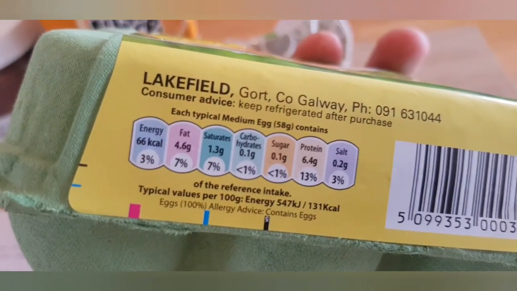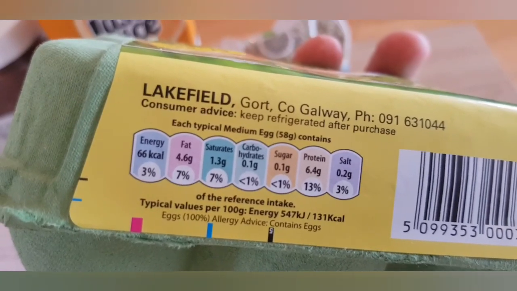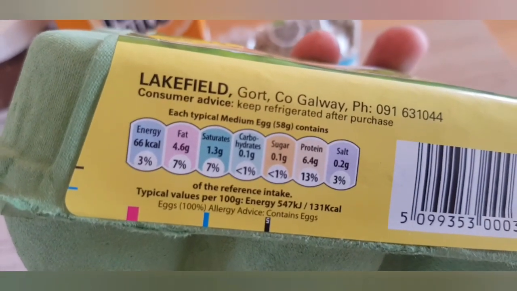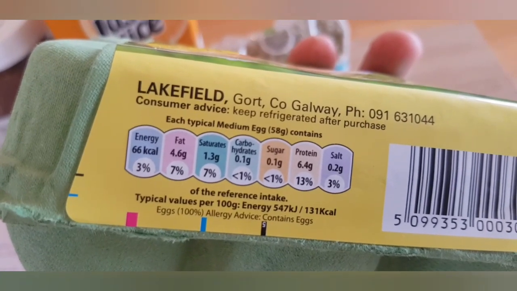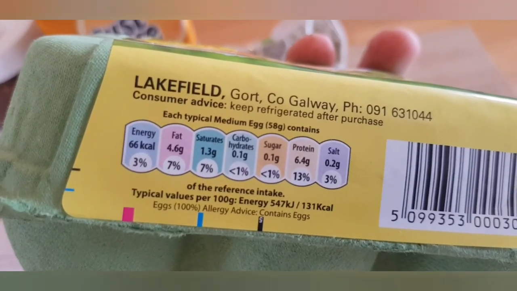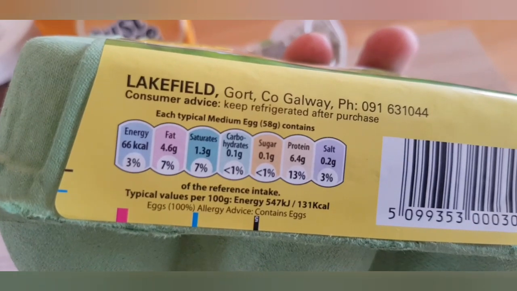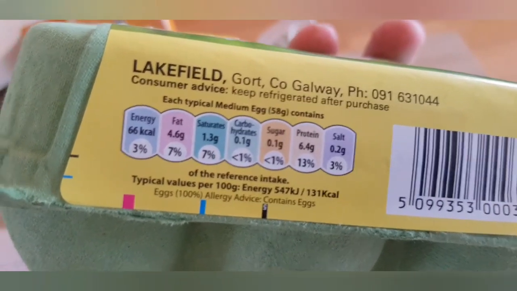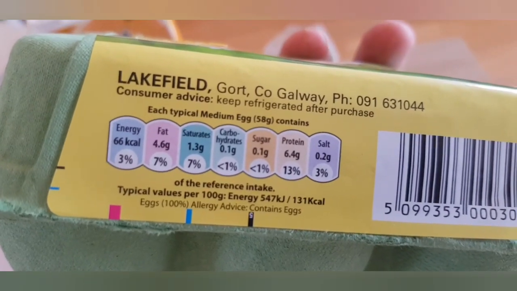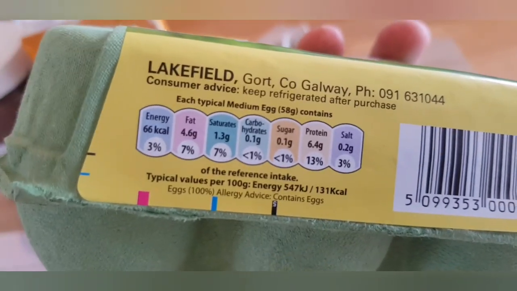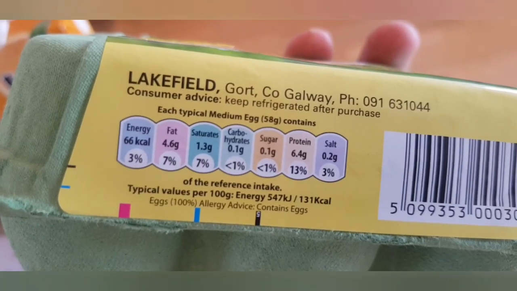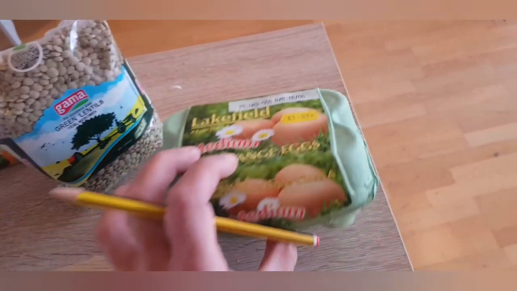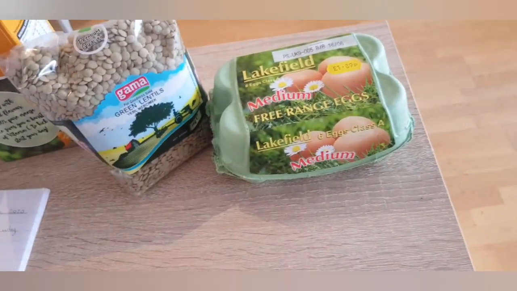0.1 grams of carbohydrate, so no carbohydrate basically, hardly anything in there. Very little sugar, 6.5 grams of protein, and a little bit of salt. So it's got the same amount of protein as the Nutella, but way less fat and less carbohydrate. So eggs are quite healthy, I think. Yeah, you can eat a lot of eggs. I eat a lot of eggs. Okay, so that was just to show you where you will find the labels.